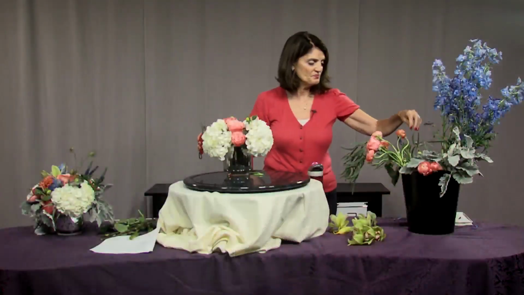I've seen people get arrangements that have the flower foam, and they save the flower foam. You never want to save the flower foam. You really can't use it again. It doesn't absorb the water, and then your flowers would die, and it would probably harbor a lot of bacteria. So if you have gotten arrangements in the past that has that green cube of flower foam, toss it. Don't use it again. It's really not good.